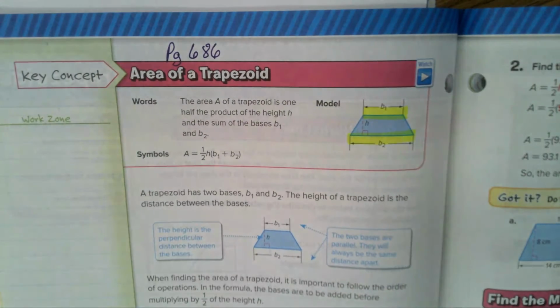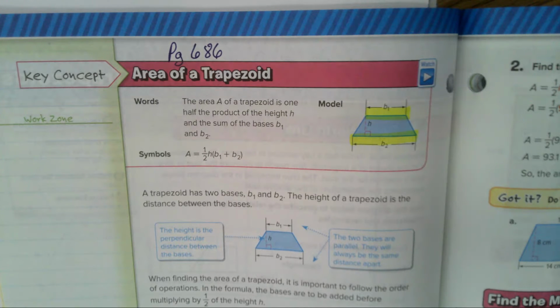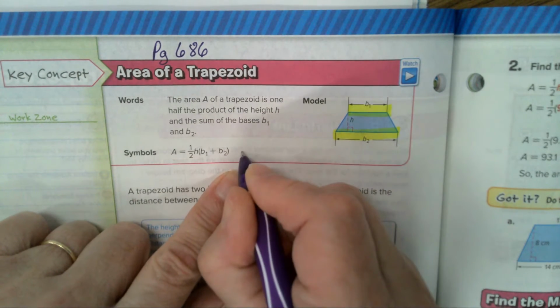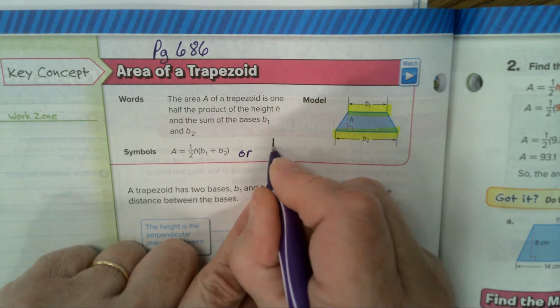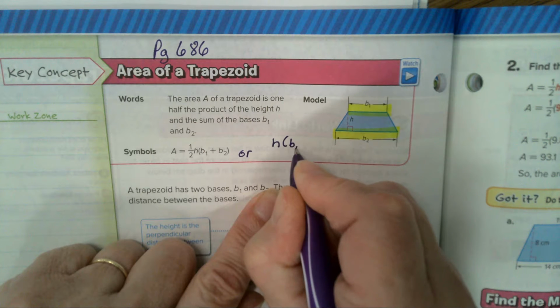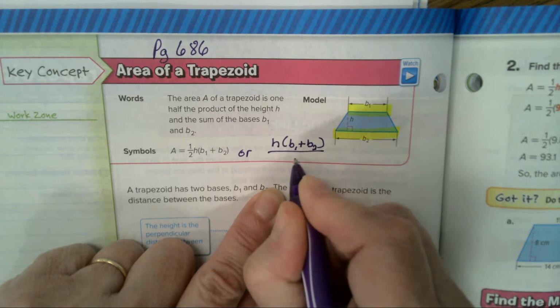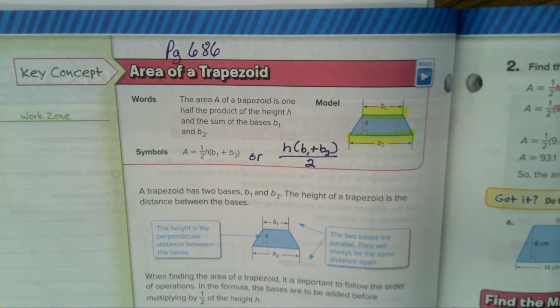But you add your parallel sides together, take it times the height, and then divide by 2. So let's rewrite the easy formula, since you get to use calculators. You're going to take your height times B1 plus B2, and then divide the answer by 2. All right, that's the formula I want you to use on these.